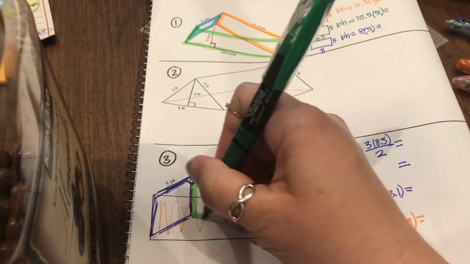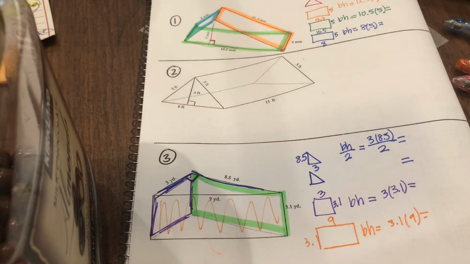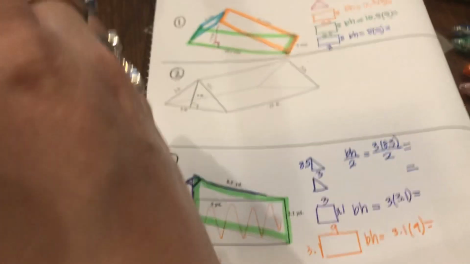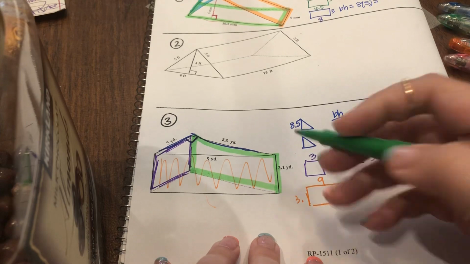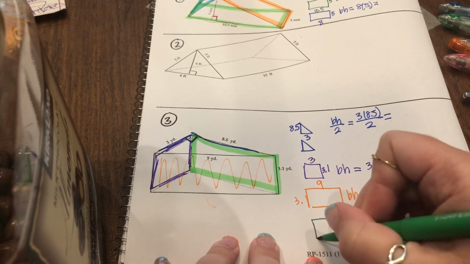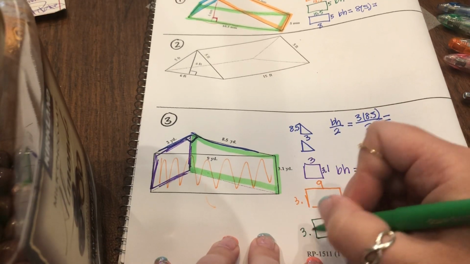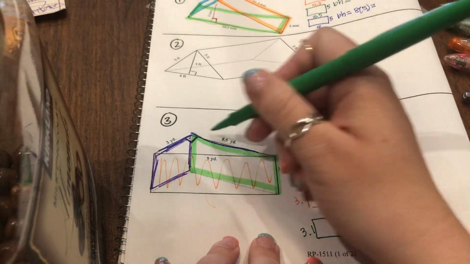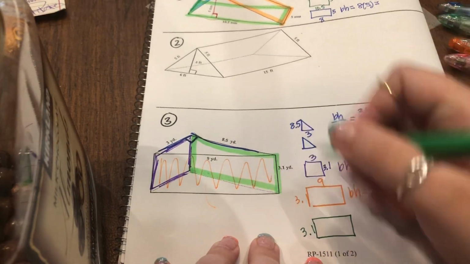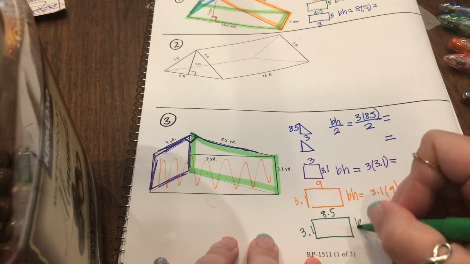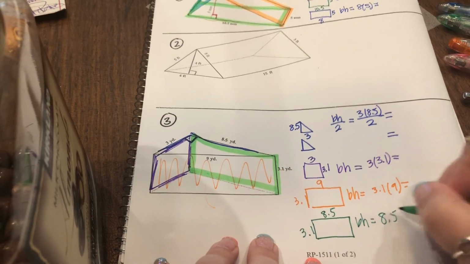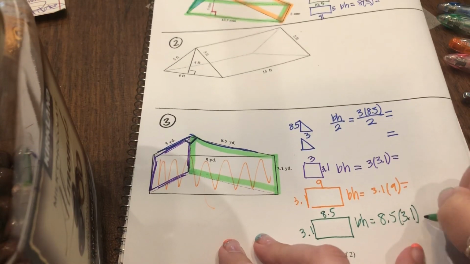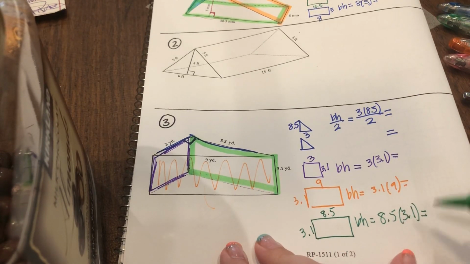And as you can see, having different colored pens and highlighters and things is really helpful, and I color coordinate things, and it just helps make sense of all the crazy that's going on within your shapes. So this is 3.1, and then this right here is the top of it, and that's 8.5. Okay, so base times height, which is 8.5 times 3.1. You're going to go ahead and multiply that, multiply this, and then you're going to add all of those sides together.